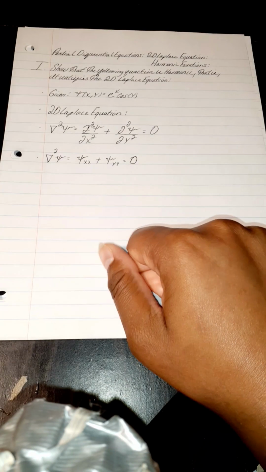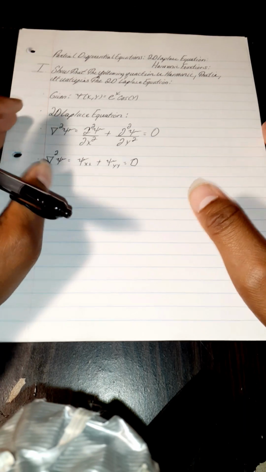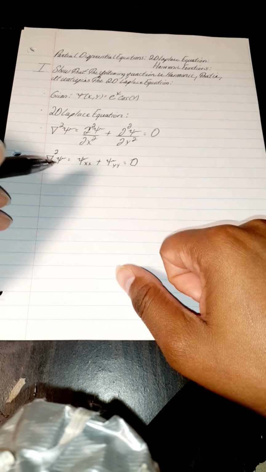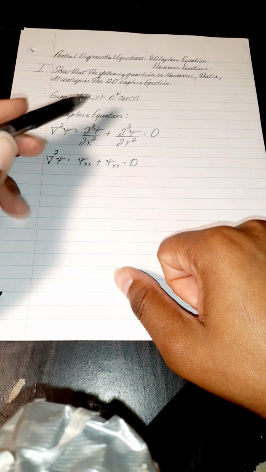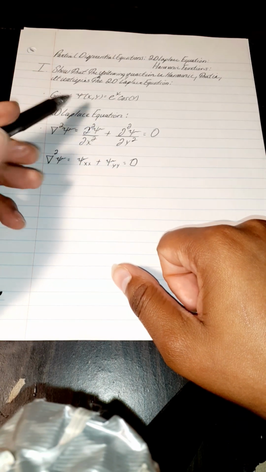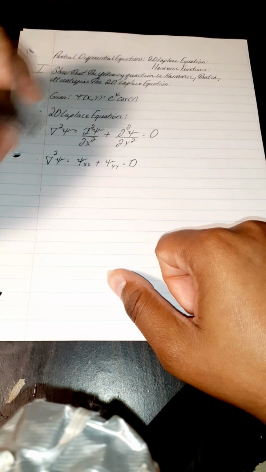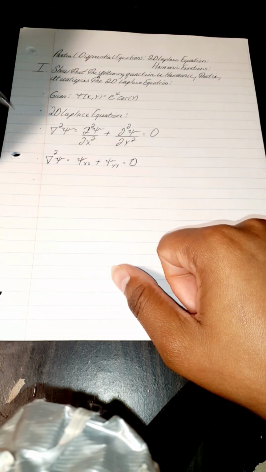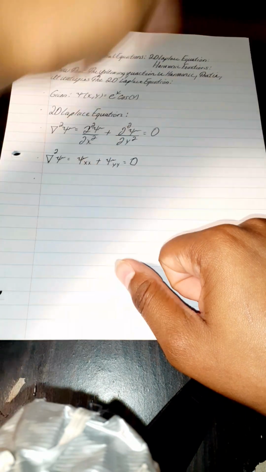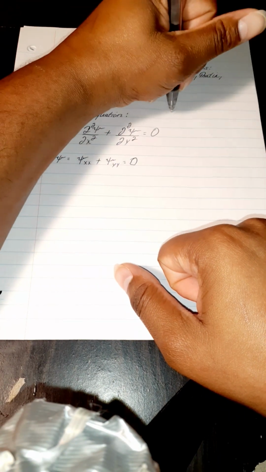So basically what we need to do is obtain the second order partial derivatives for this function with respect to both of the variables, x and y, and we've got to plug them into the Laplace equation and see what happens. So typically, let me just do it over here as a general case.